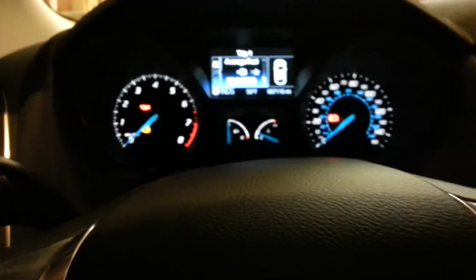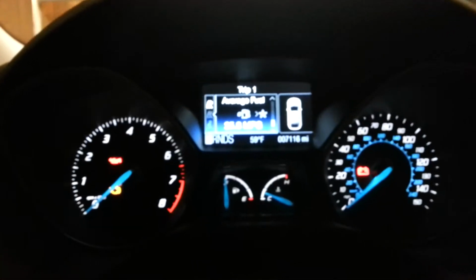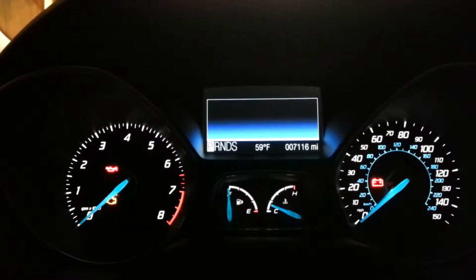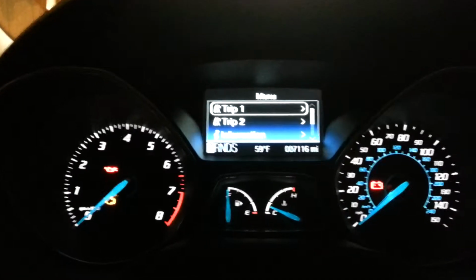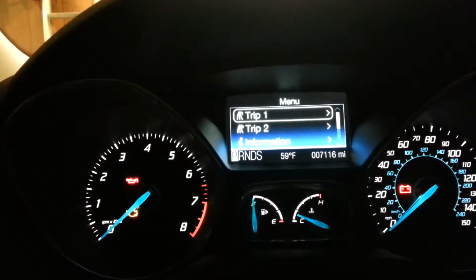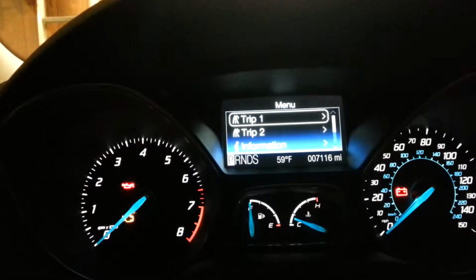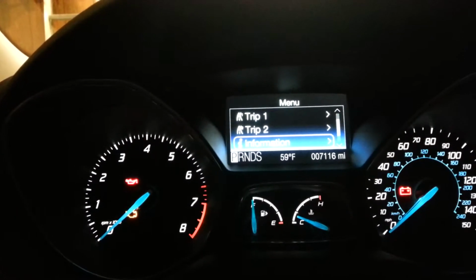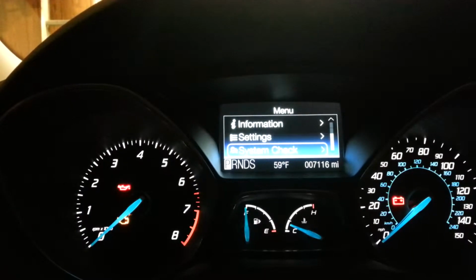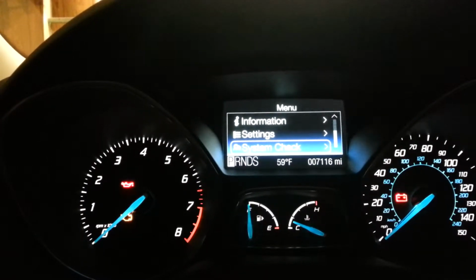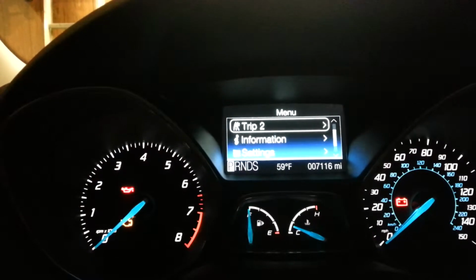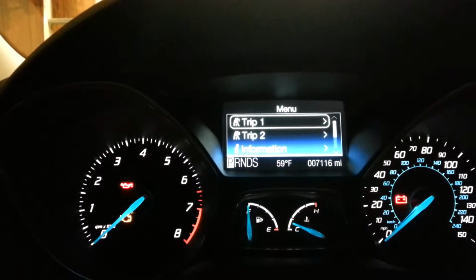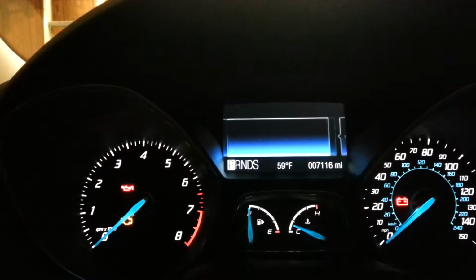So let me go ahead and show you guys the info screen up here. Alright, so this is the main screen, and let me just scroll down here first. You have your trip 1 and 2 information, settings, and your system check. So if I want to go into trip 1, I'm going to hit the right arrow, and that's going to take me into trip 1.